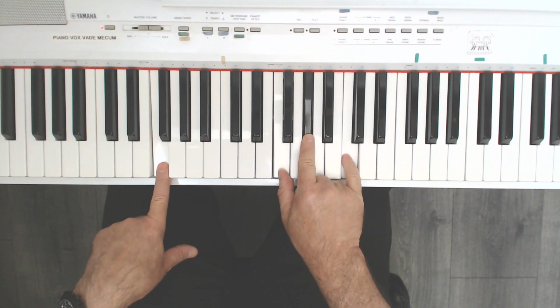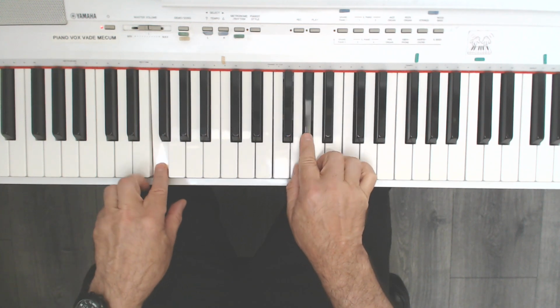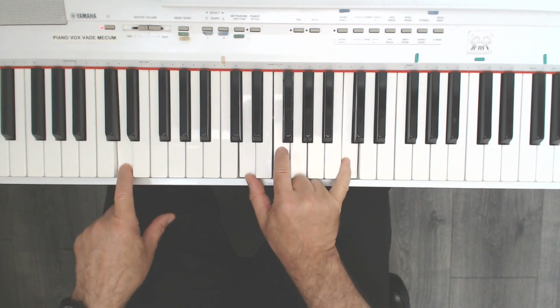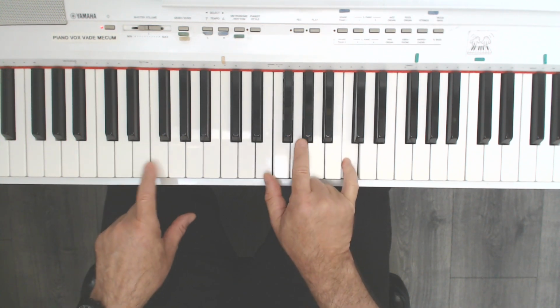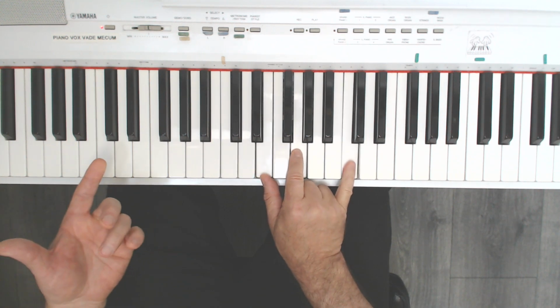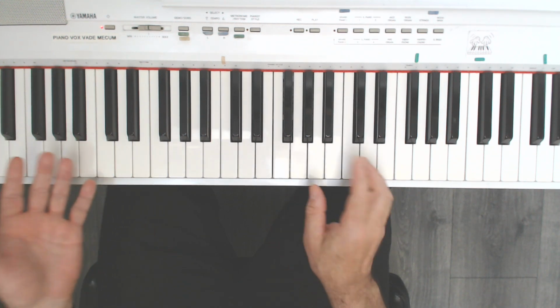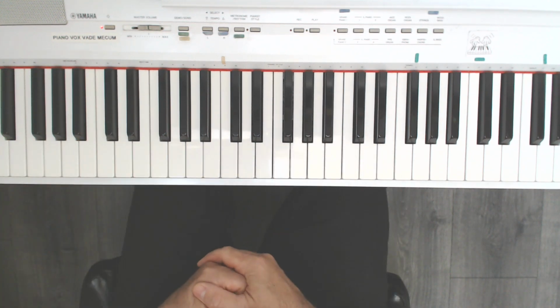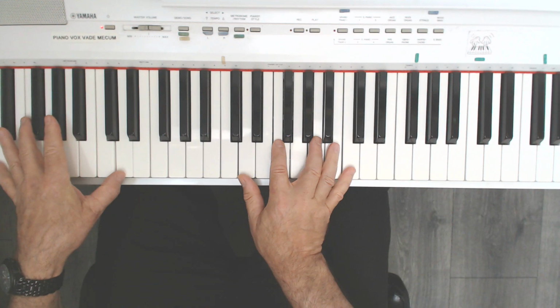But just with one note if you want, or you can double it. You see. You don't have to move the 5th or the C. It's up to you, you have the choice. So again, from the start.